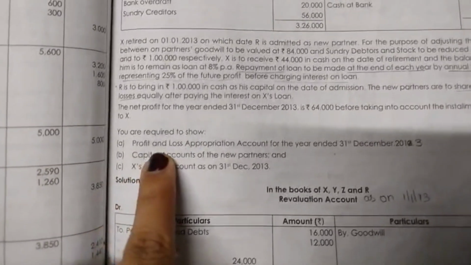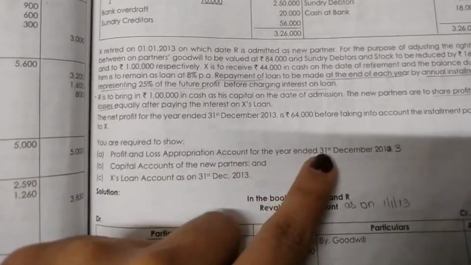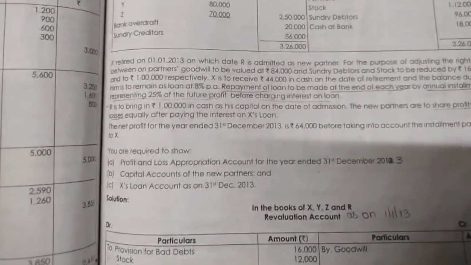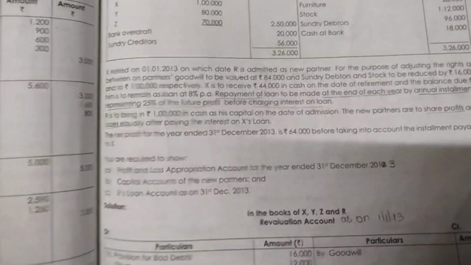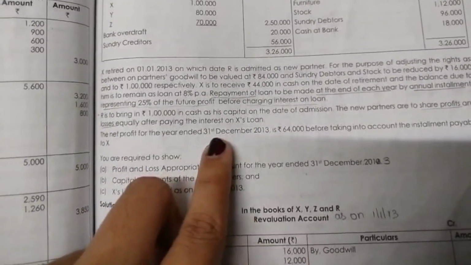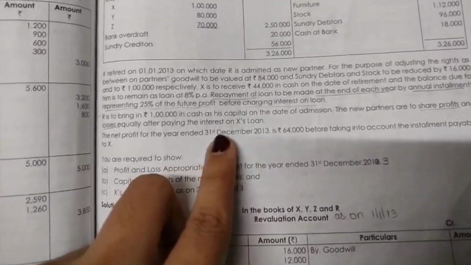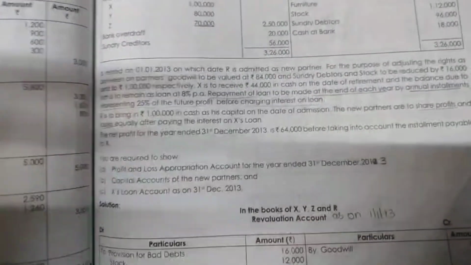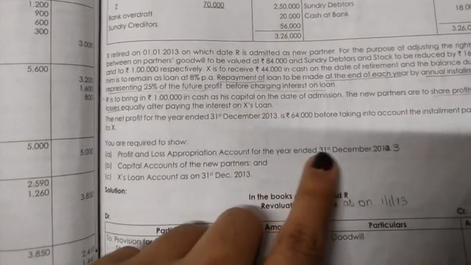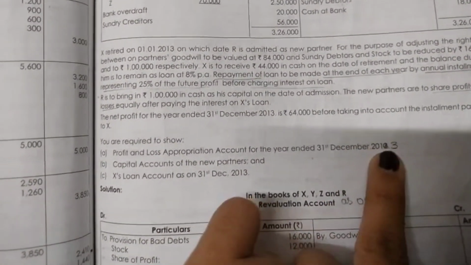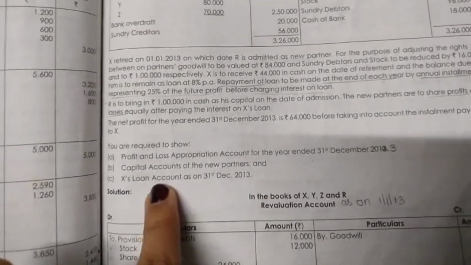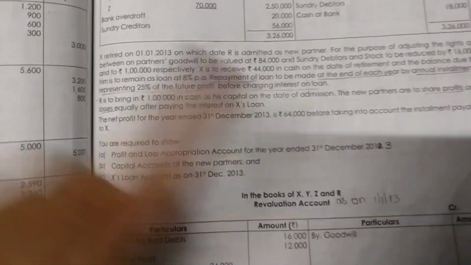Now they are asking us to prepare profit and loss appropriation account for the year ended 31st December 2013. You have to make it 2013. Even in the 2022 syllabus, they have made the same mistakes. I think they just copy pasted here, and in this portion they accidentally forgot to alter this one. 31st December 2013 exactly will be there in the 2022 syllabus. So you have to correct that. 31st December 2013 has to be written here. Then comes capital accounts. Then X's loan account as on 31st December 2013.